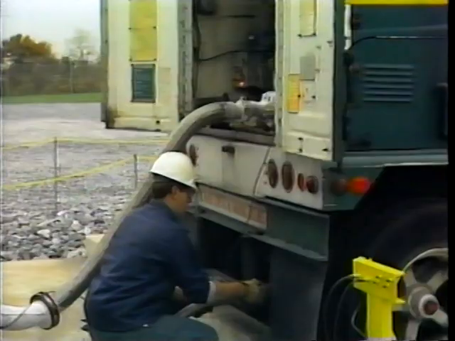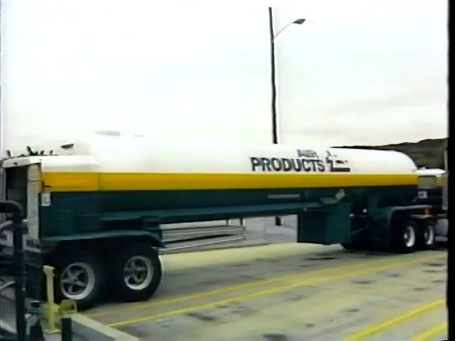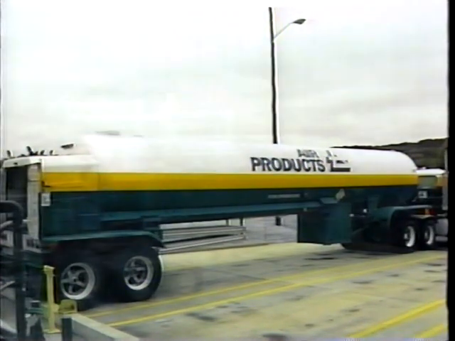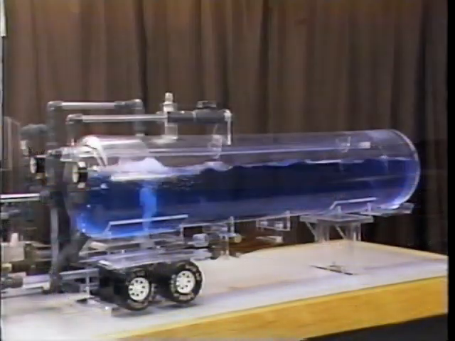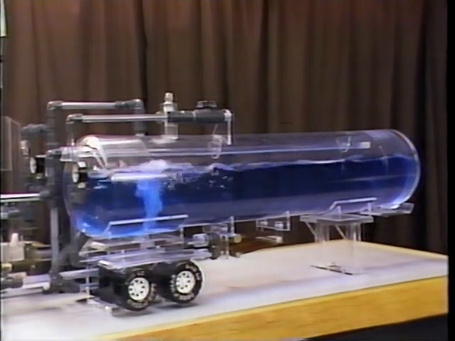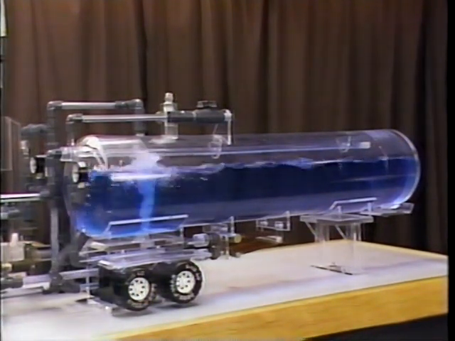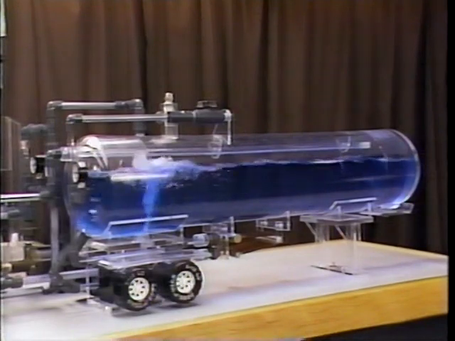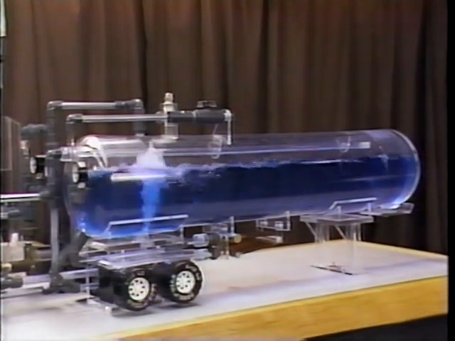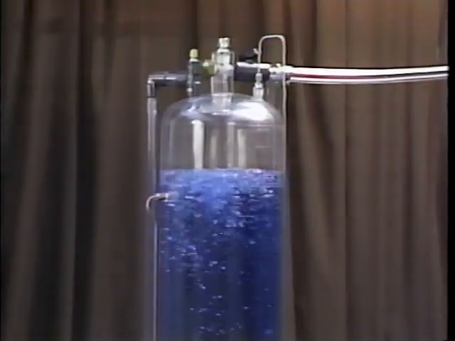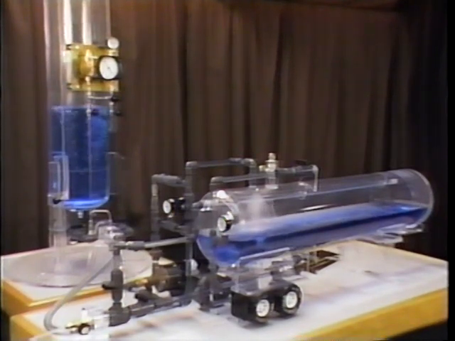What you've been observing is the external world of cryogenics. Until today. Welcome to the inner world of cryogenics. This is a transparent working model of a cryogenic trailer and a typical storage tank. They were designed and built by Air Products to demonstrate the actual behavior of cryogenic liquids.